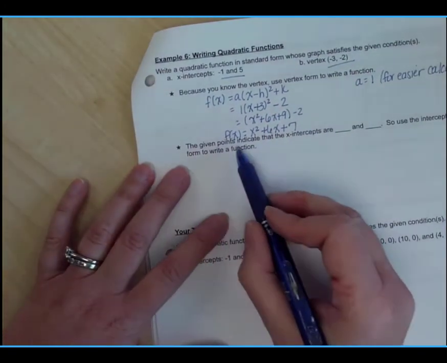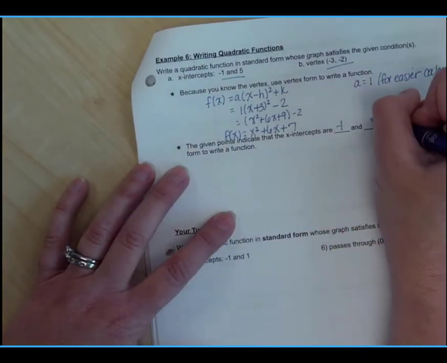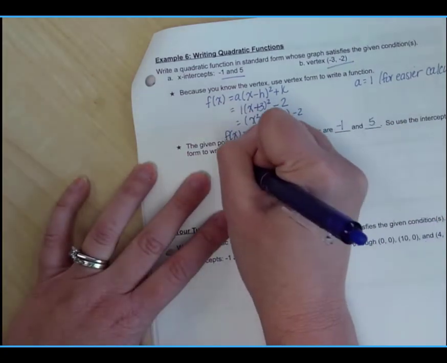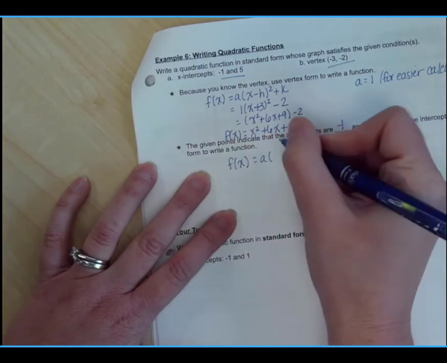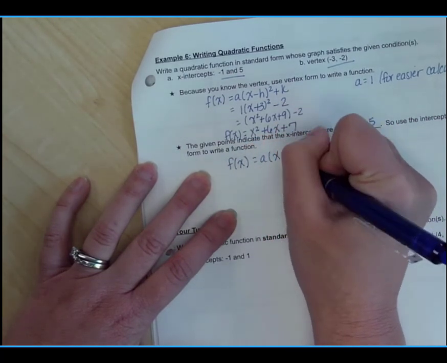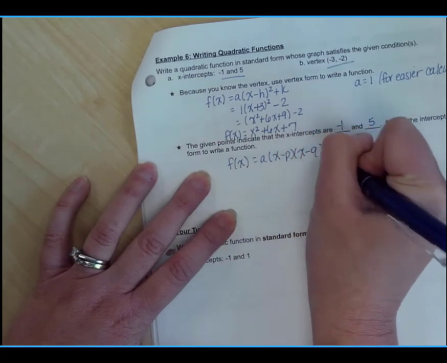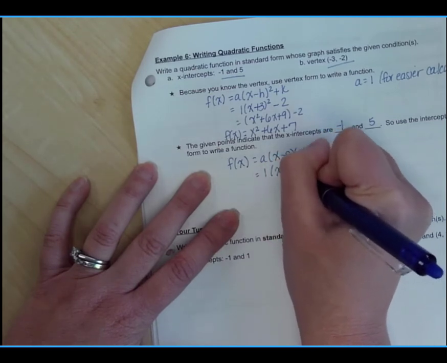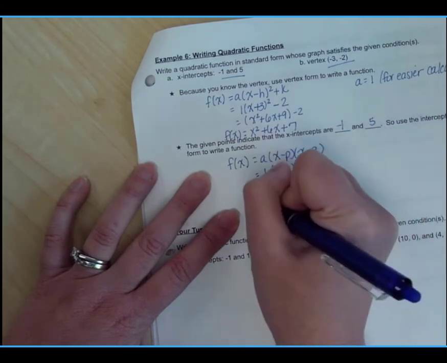So given the points that indicate the x-intercepts are -1 and 5, we're going to use that form to write the function. So I can use f of x equals a times x minus p times x minus q. So again, I'm going to use a 1 here. So x plus 1, x minus 5.